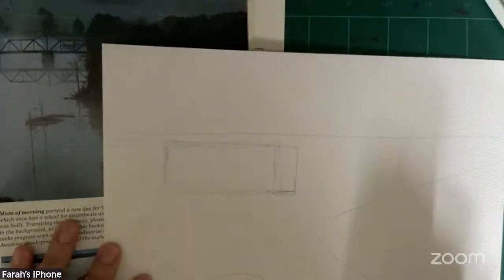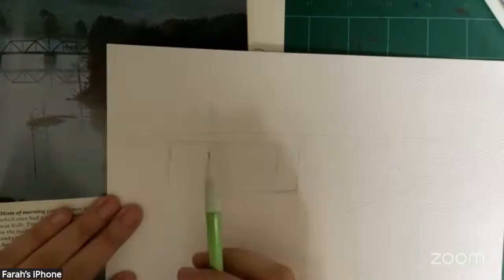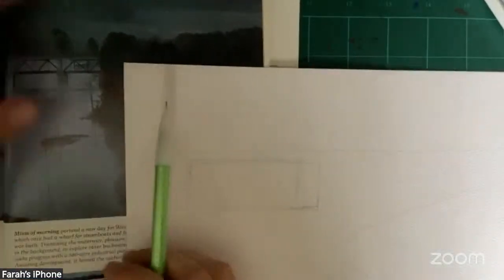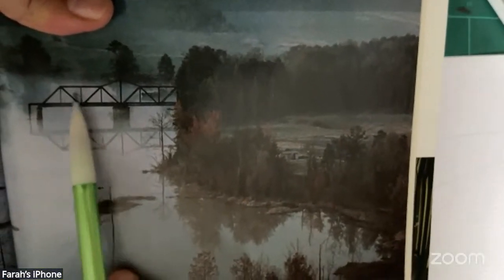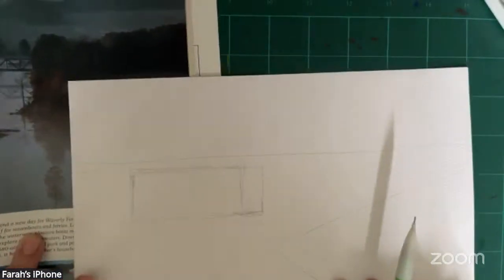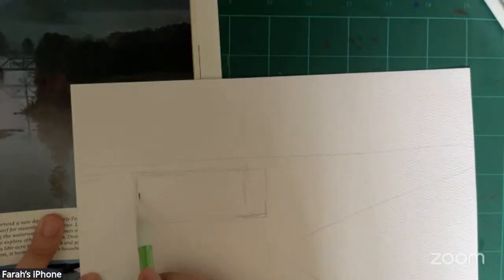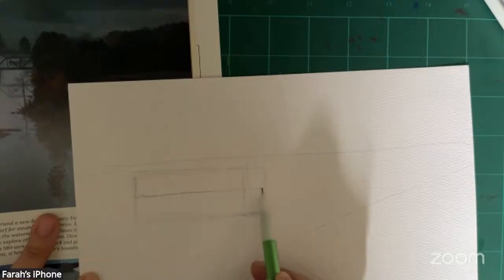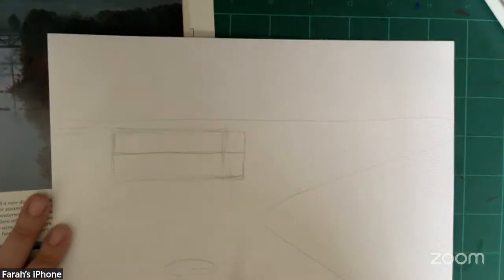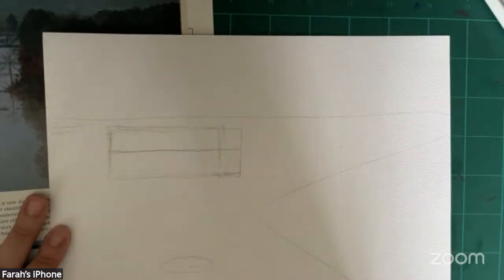After we've done that, we can start on our bridge. With our bridge, we can see a lot of triangles and straight edges. So what we're going to do, just straight ahead, try to draw a straight line as possible, almost cutting our box in half.